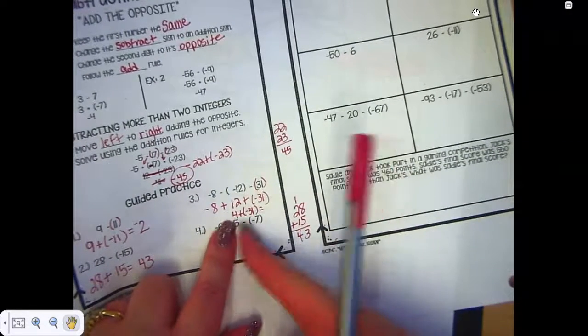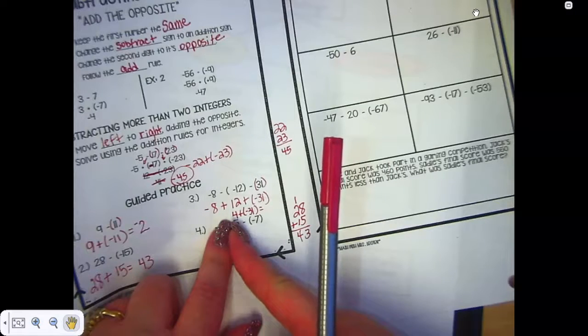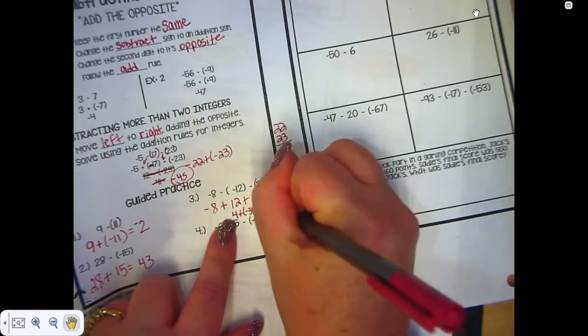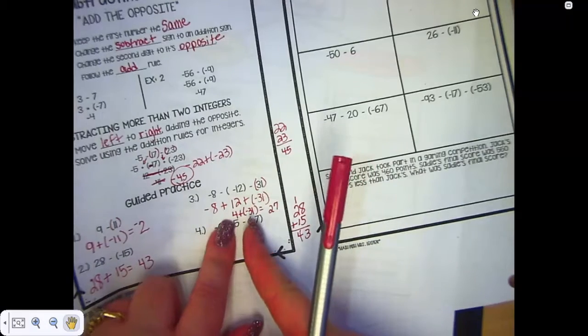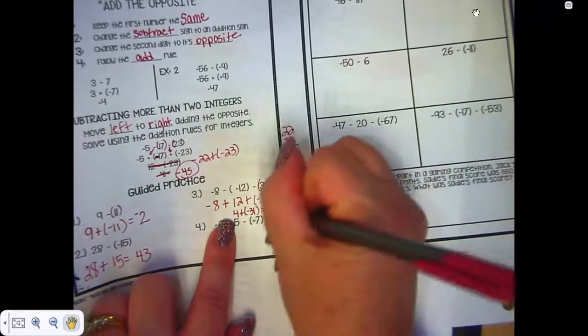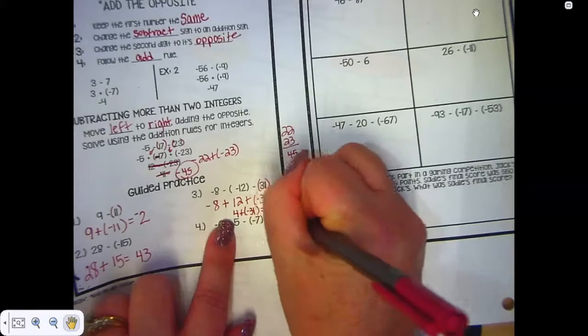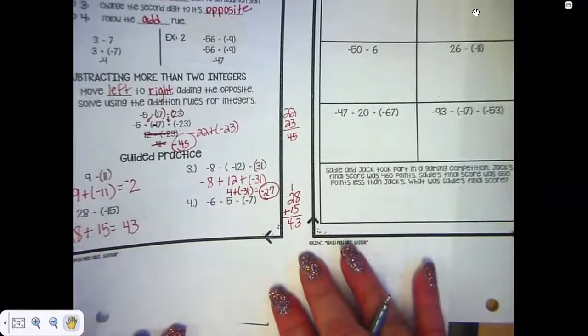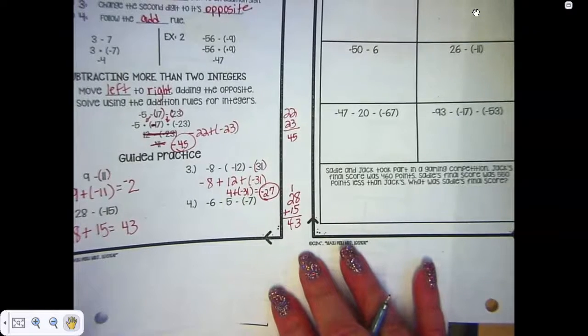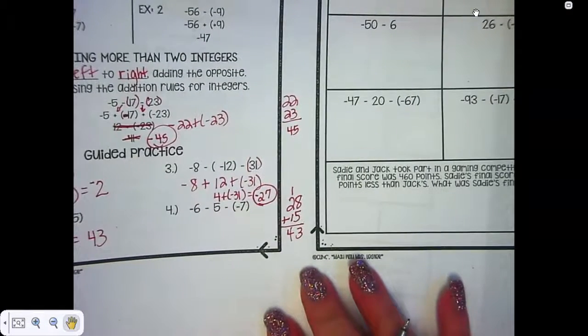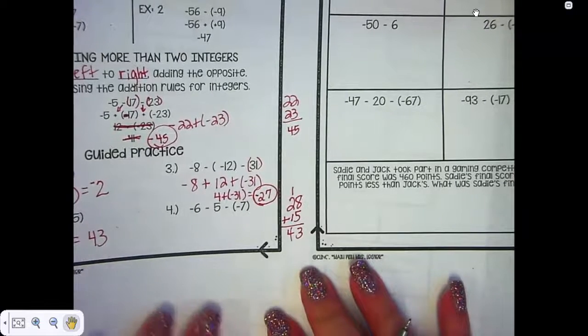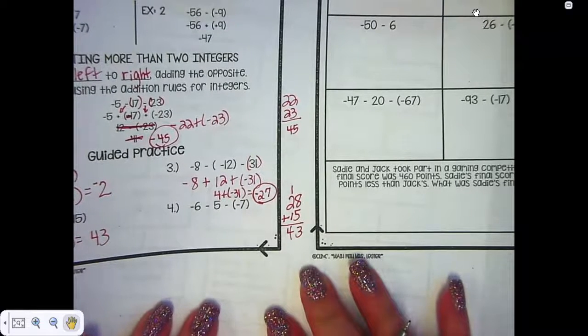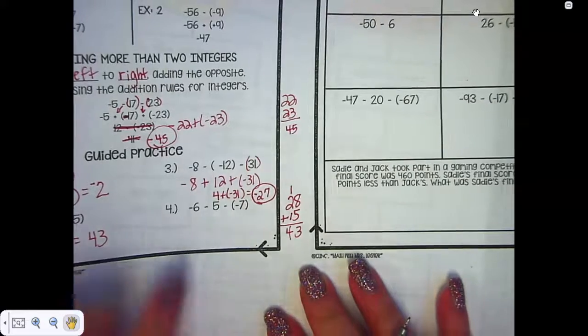So we said 31 minus 4, and we got 27. And 31 has the greatest absolute value, and it's negative, so our answer is negative 27. All right, everybody good so far?